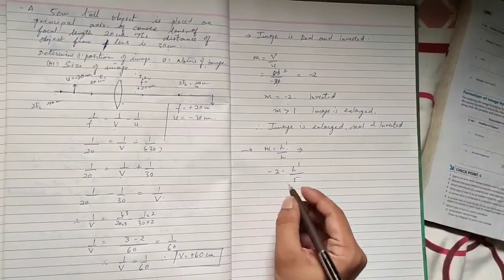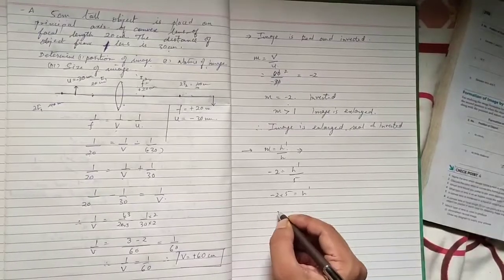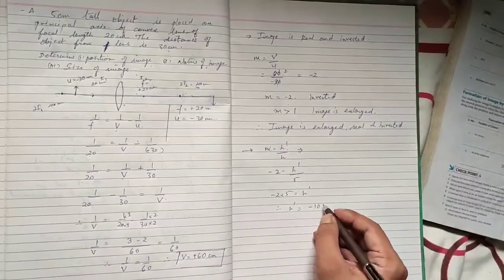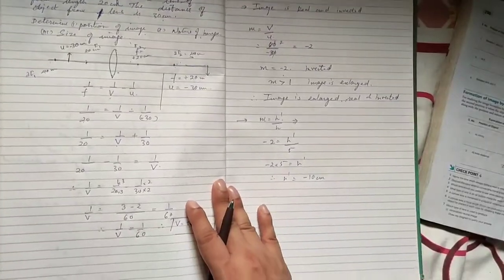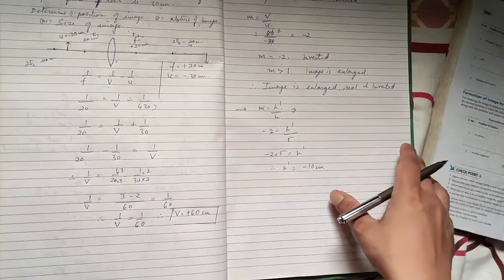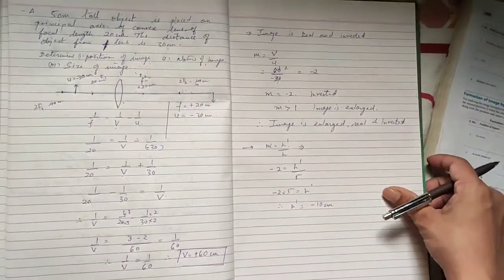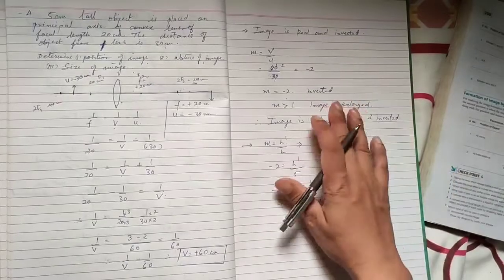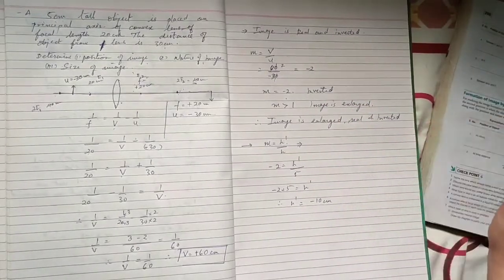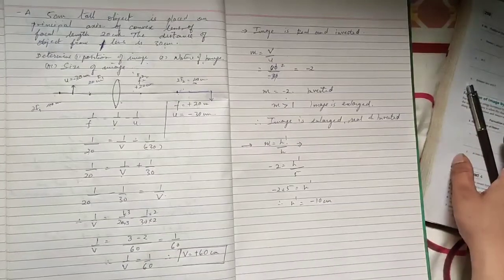Okay, simply cross multiply. Minus 2 into 5 equals H dash, therefore H dash equals minus 10 centimeters. Once again the minus sign indicates that the image is inverted. Okay students, I hope it is clear to you. Observe the whole numerical, pause the video for a second, and if you have any more questions after that, you can ask me.